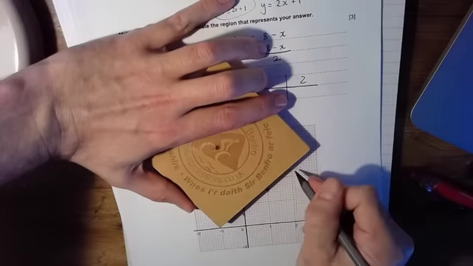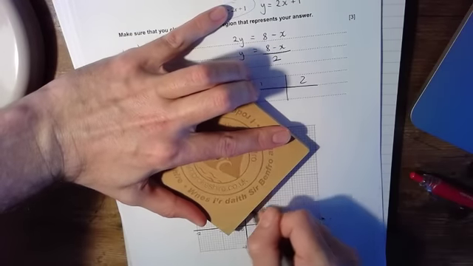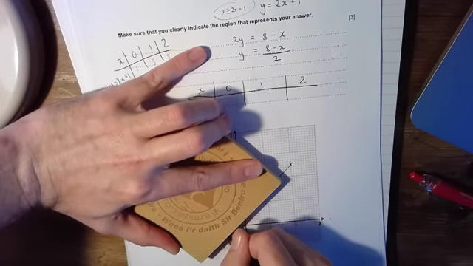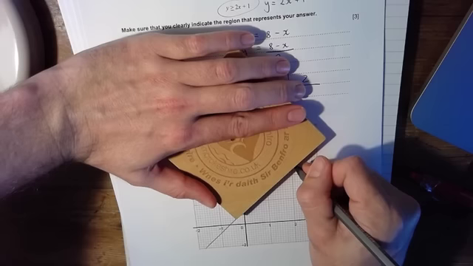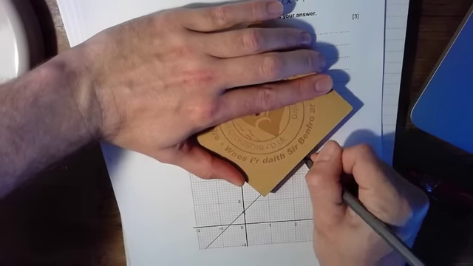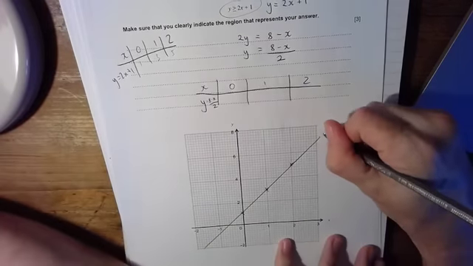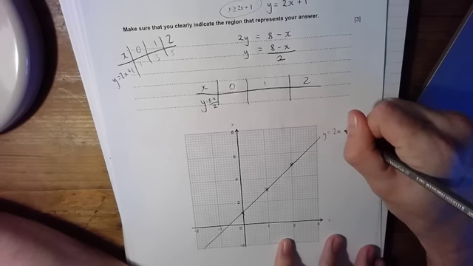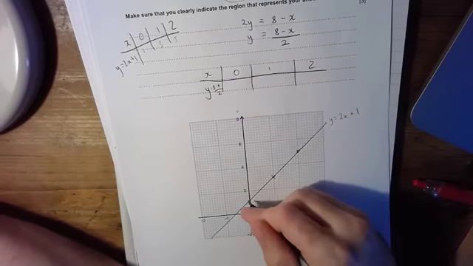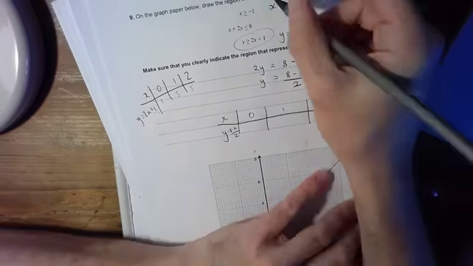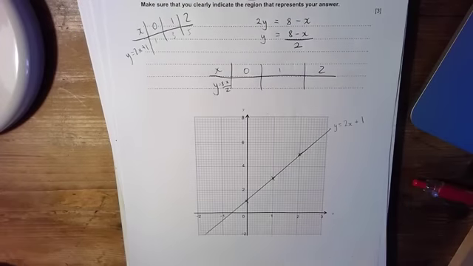Okay, so you'd use a ruler. It should go through all of the points, and it needs to come all the way to the edge of the graph paper. Label what that is, don't just leave it blank. Tell someone who's marking your work. That's 2x plus 1. It's quite easy for me to work out. This graph is a dream to draw. That's one easy mark here.